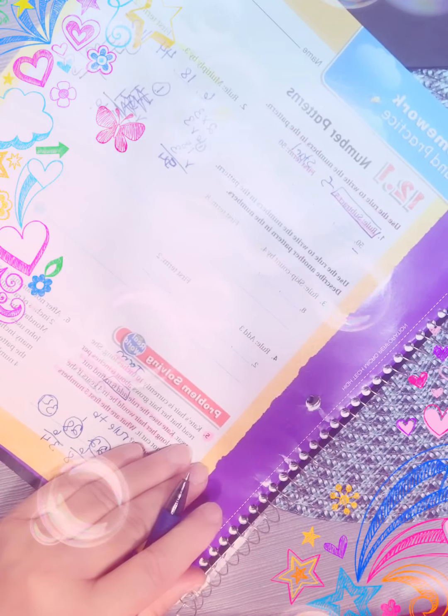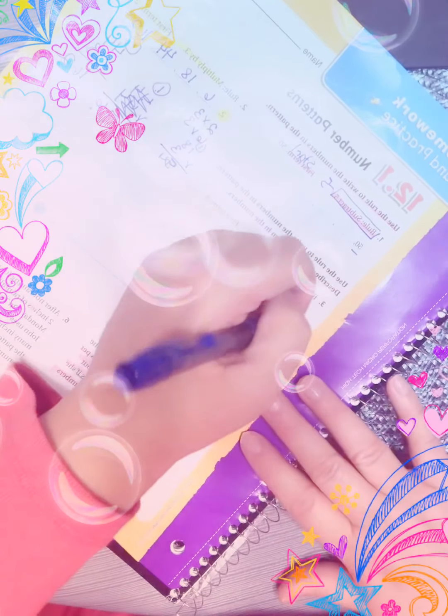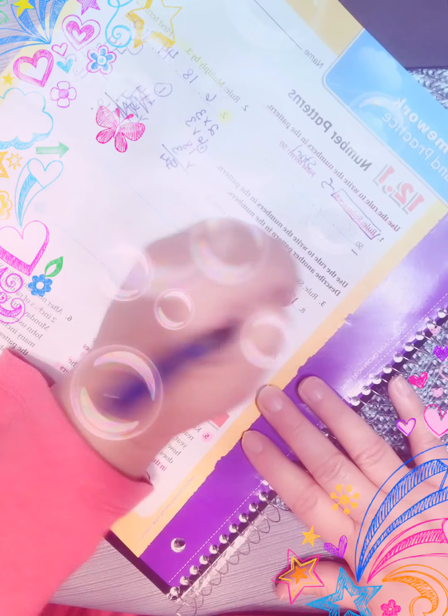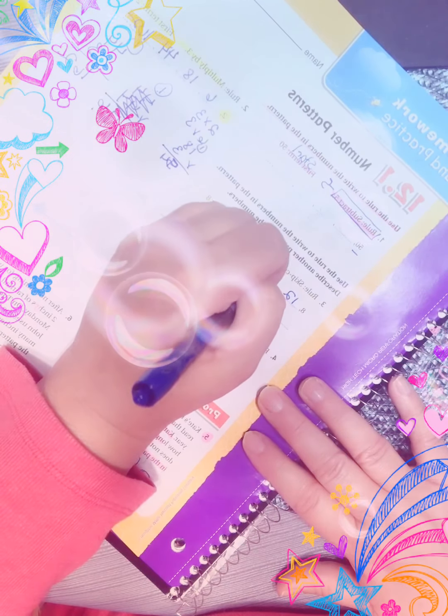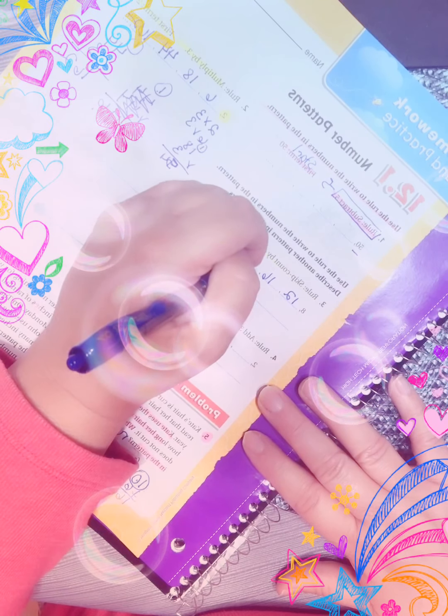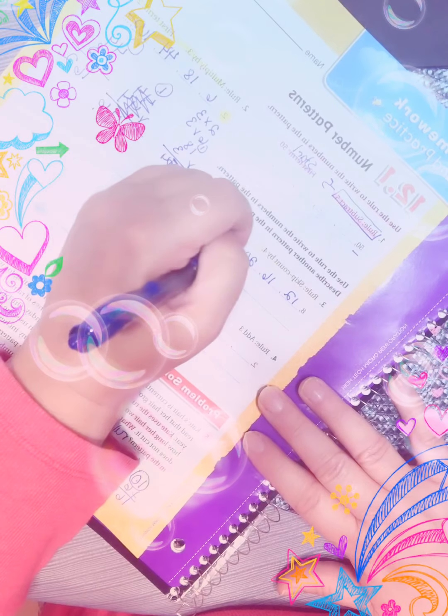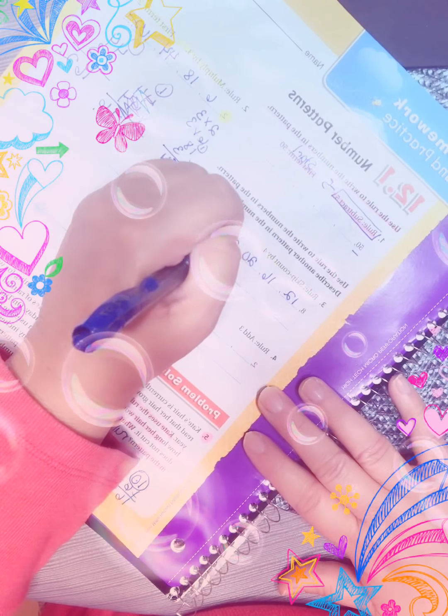So if I'm going to skip count by 4, 8 plus 4 I know is 12. 12 plus 4 I know is 16. 16 plus 4 I know is 20. And 20 plus 4 is 24.